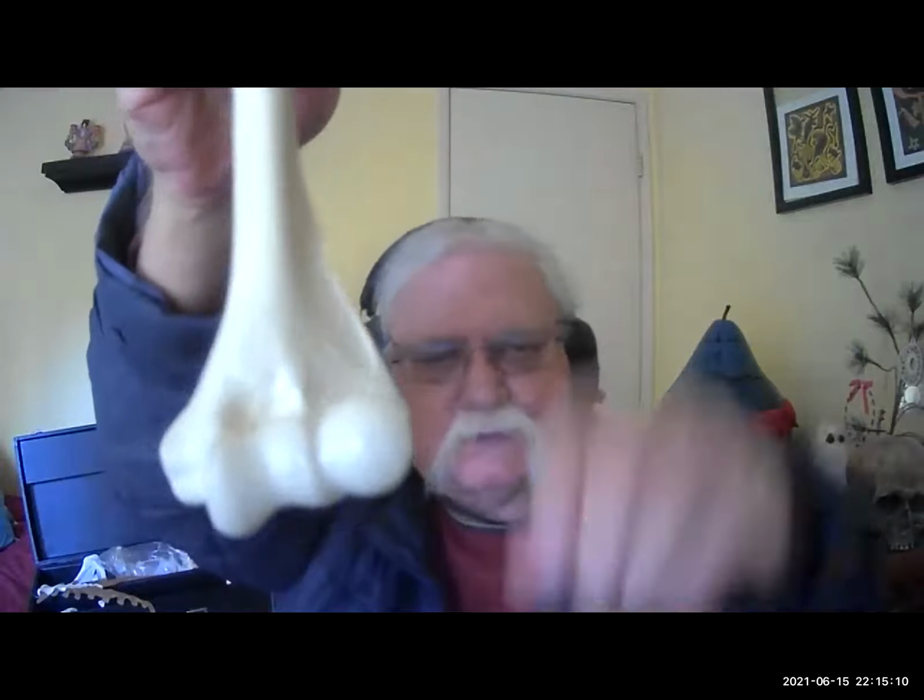Charlie, can I please see the humerus? Specifically the distal end. It's easier if I put it upside down. This is the distal end of the humerus.